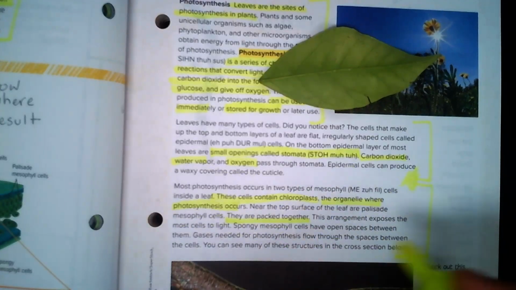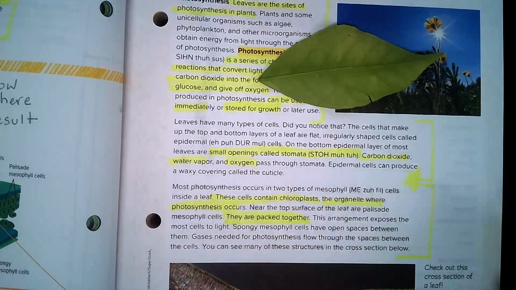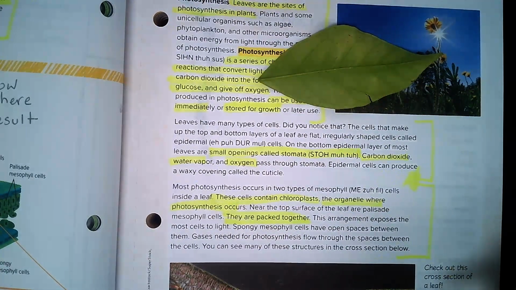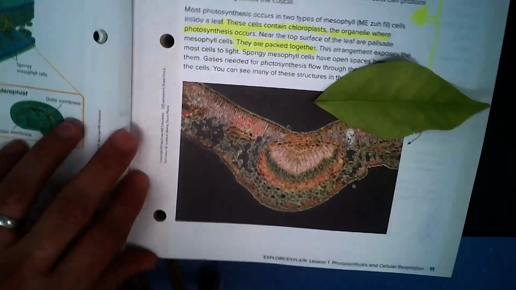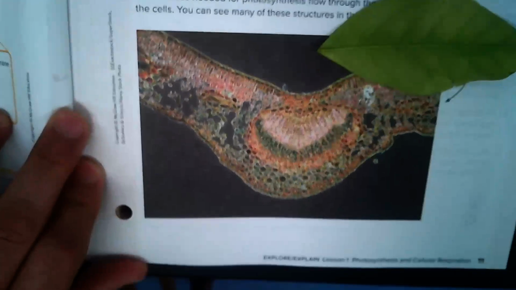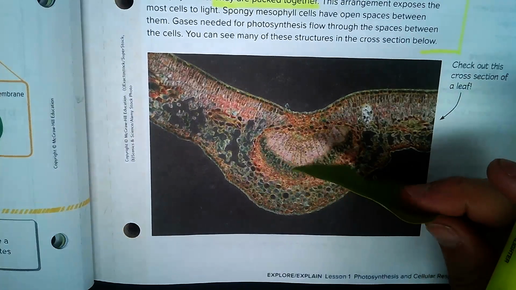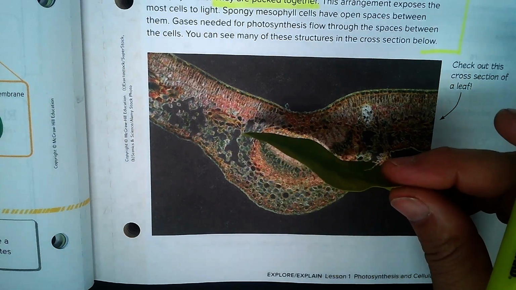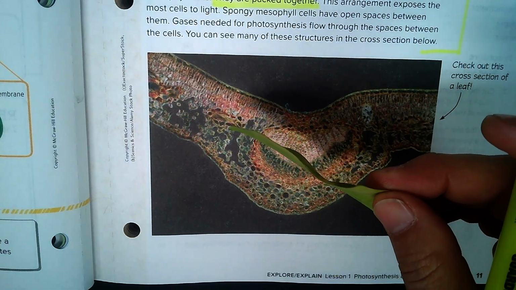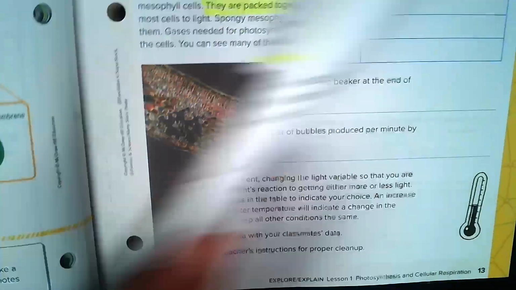They're packed together really closely. That way it can expose the most cells possible to light. The more light they have, the more food that they can make. This cross section here at the bottom is definitely microscopic, but look at all the hundreds of organelles that are here, but we only see this thin part of the leaf. Can you go ahead and slide over to page 15?